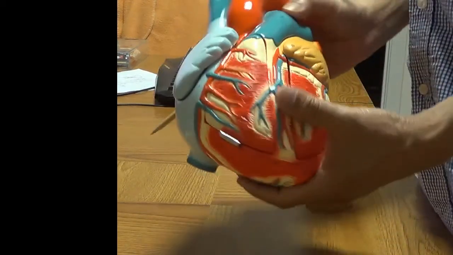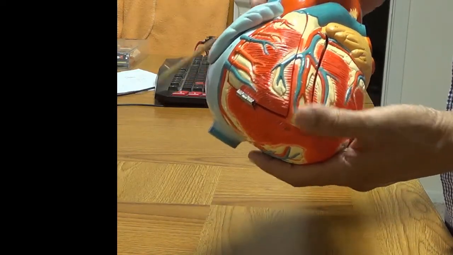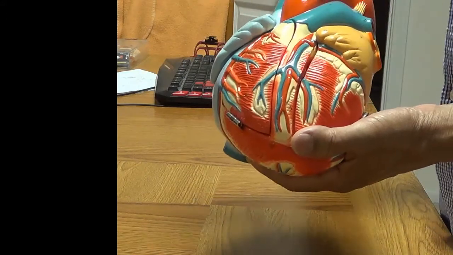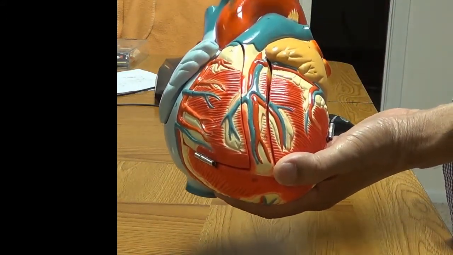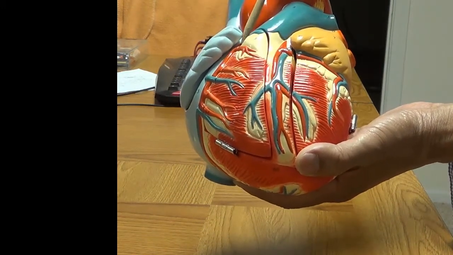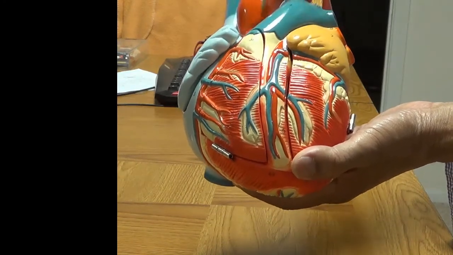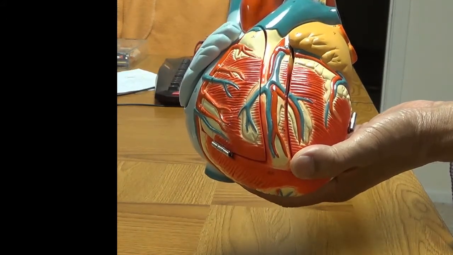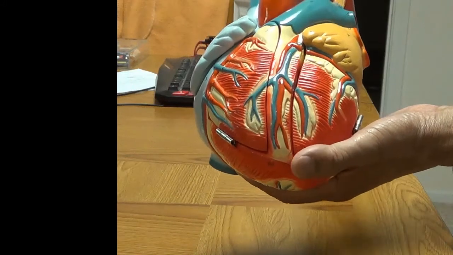Hello everybody. Now I'm going to show you the arteries and veins in the wall of the heart. So first let's see the arteries. This is the ascending aorta, and from the ascending aorta two coronary arteries, the right coronary artery, this one, and the left coronary artery, this one, arise and enter into the wall of the heart.